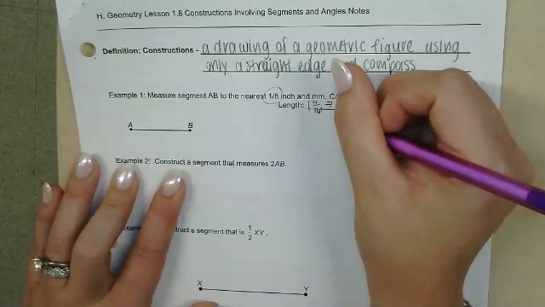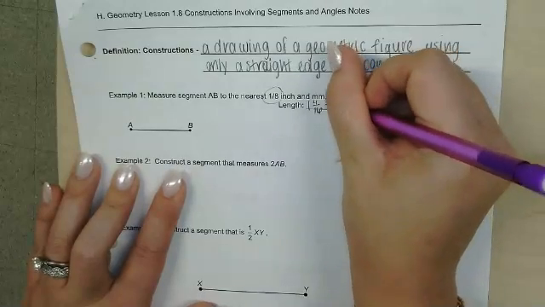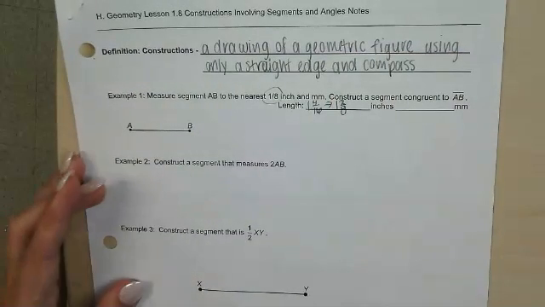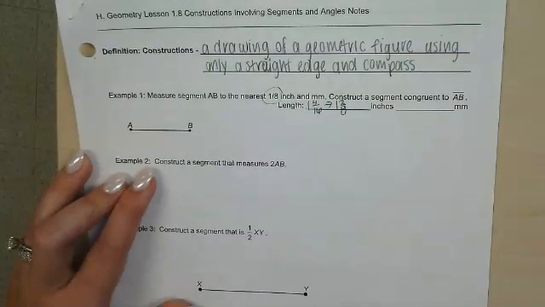Very good. So 1 and 2/8 of an inch, which we also know technically simplifies to a 1/4. So this has a length of 1 and 2/8 inches.